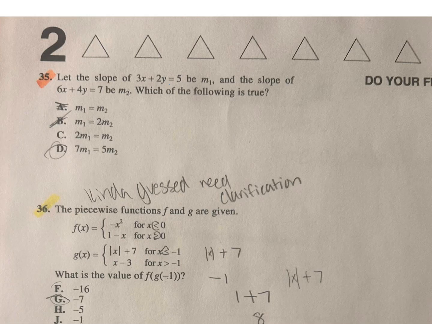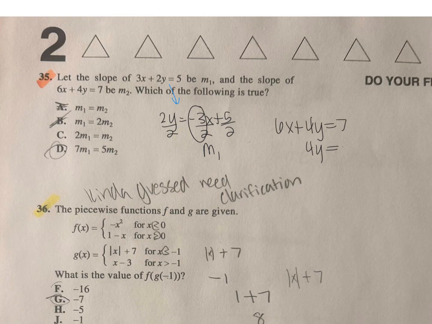Okay, so find the slope of this line, so solve it for y. 2y equals negative 3x plus 5. Divide everything by 2. There's my slope for that one, m1. Do the same thing for the other one. So 4y equals negative 6x plus 7. Divide everything by 4. This actually reduces down to negative 3 over 2 for m2.